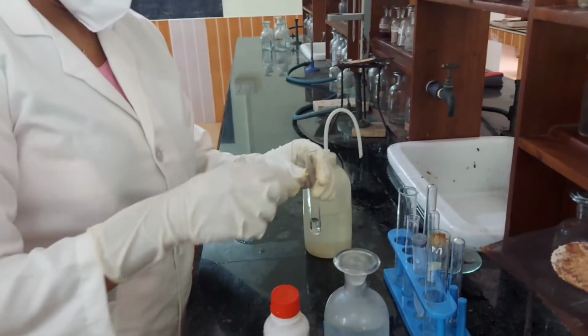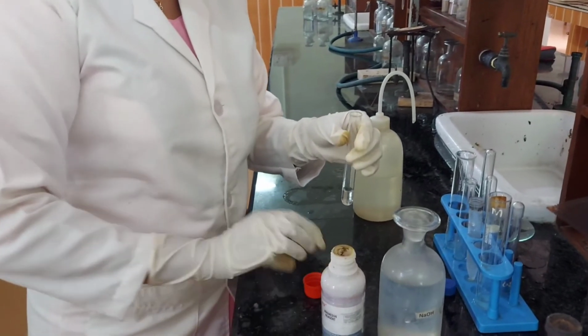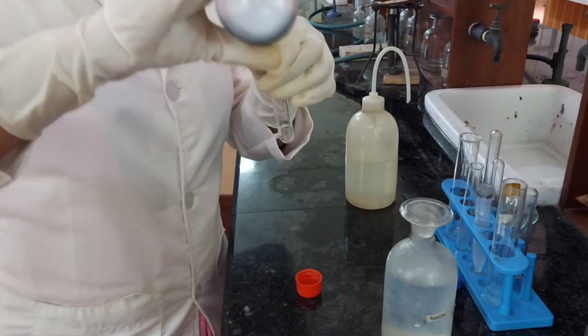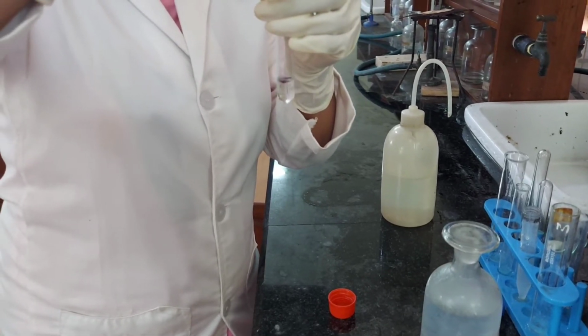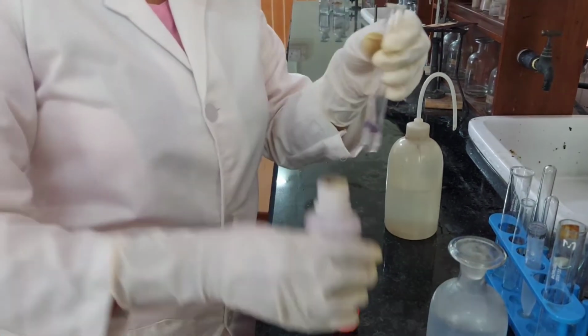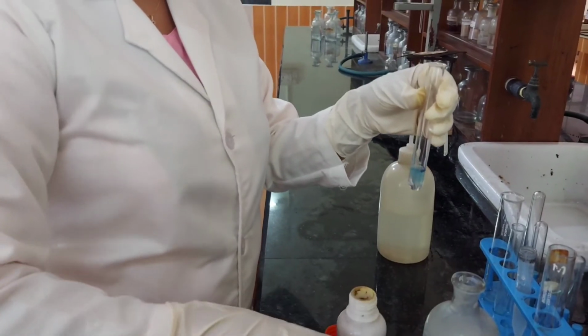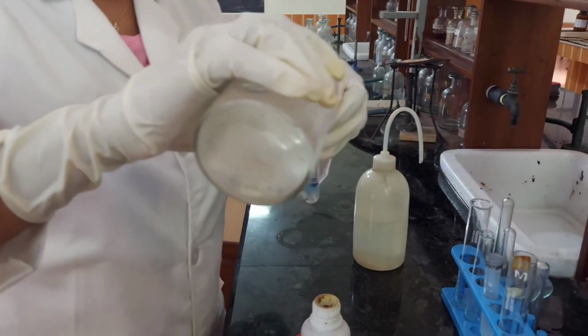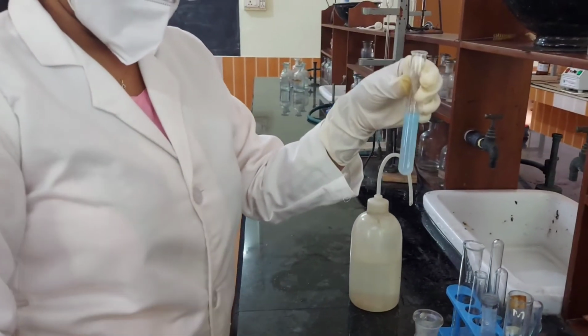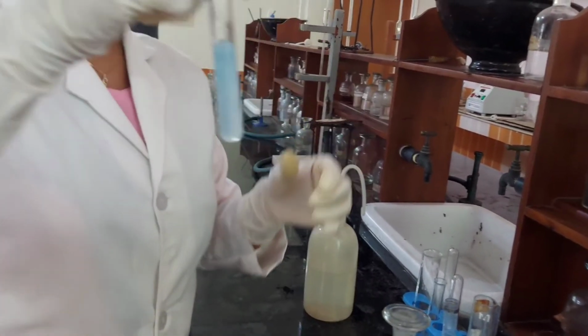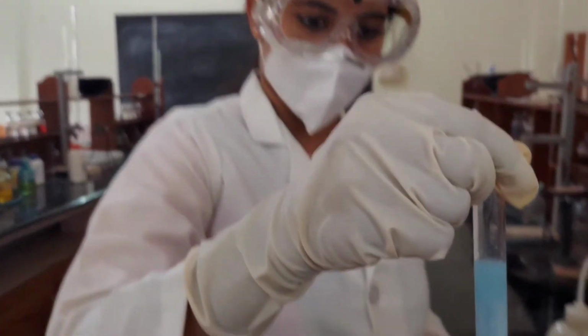To the second portion, a few drops of magnesreagent are added, followed by excess of sodium hydroxide solution. A blue precipitate is formed. Presence of magnesium confirmed.